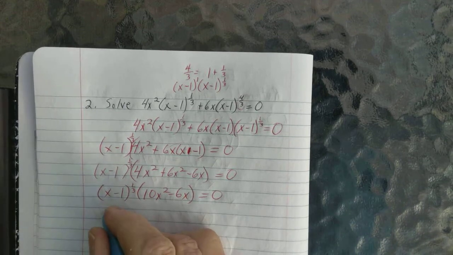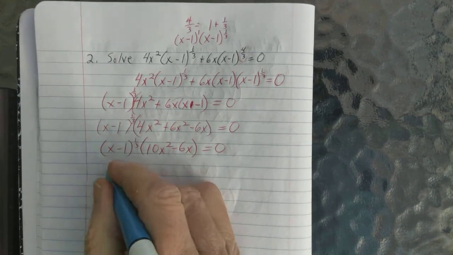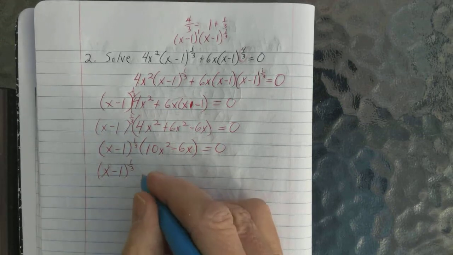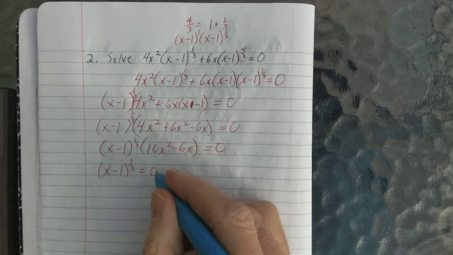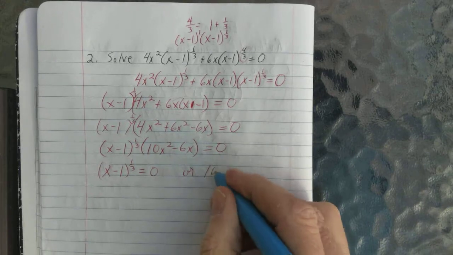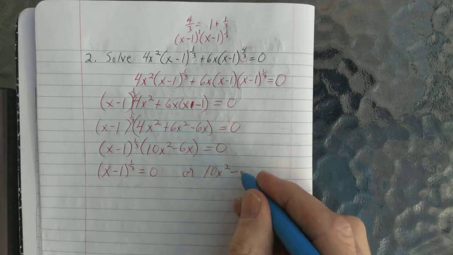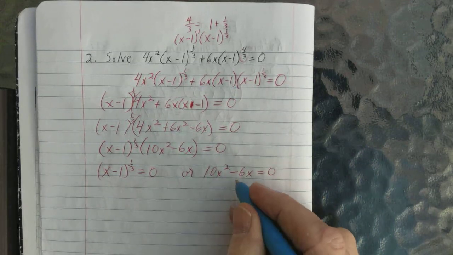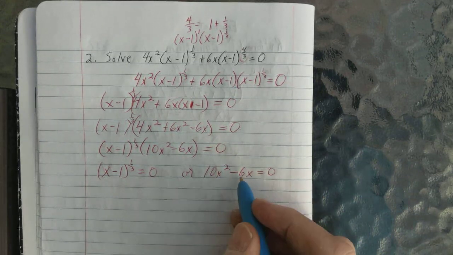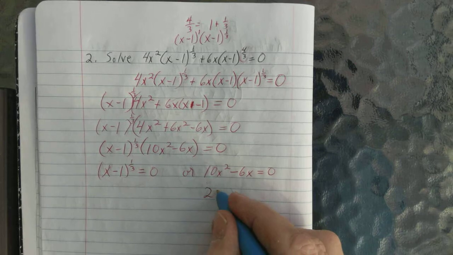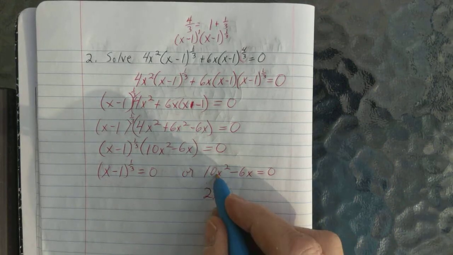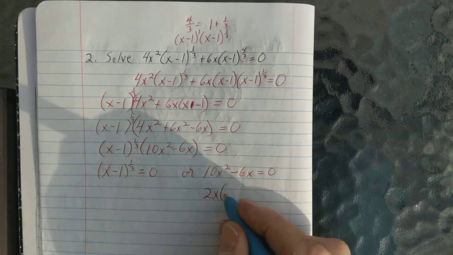Okay. Now it's factored. x minus 1 to the 1/3 power equals 0, or 10x squared minus 6x equals 0. All right, let's deal with this. Let's factor. 2x is a common factor between 10 and 6, and the x's for the x squared and the x.